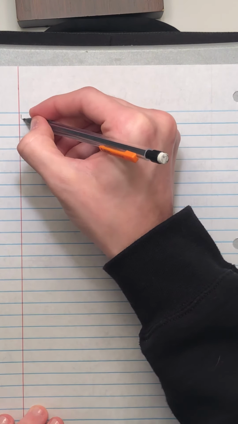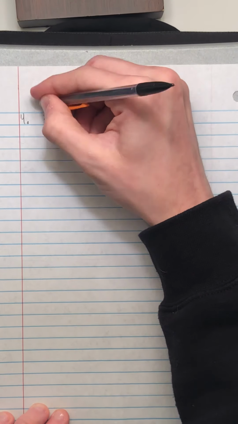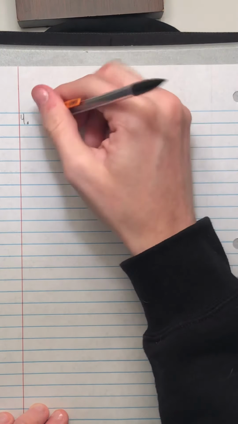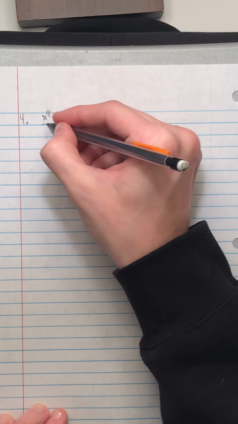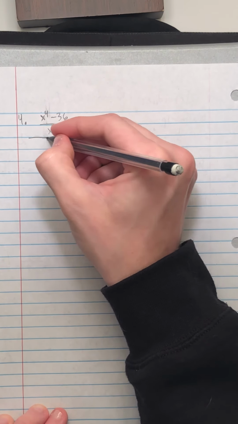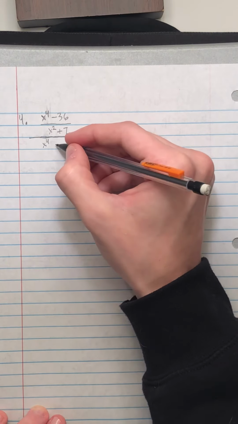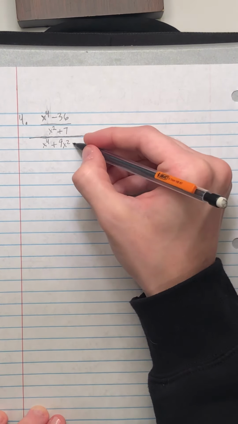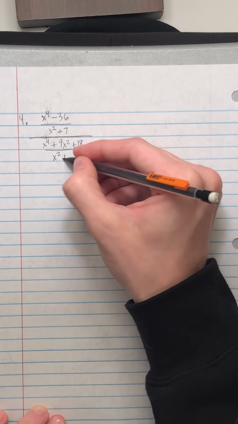So, number 4, I have, you know what, we're gonna do x to the 4th minus 36 over x squared plus 7 over, so one big fraction, x to the 4th plus 9x squared plus 18 over x squared plus 3. Okay.